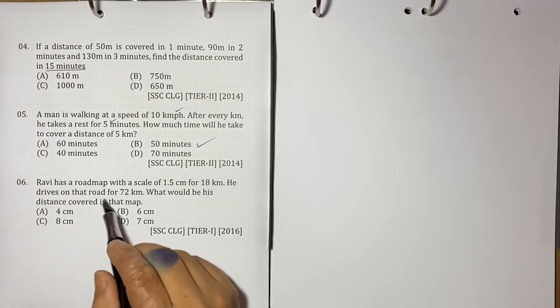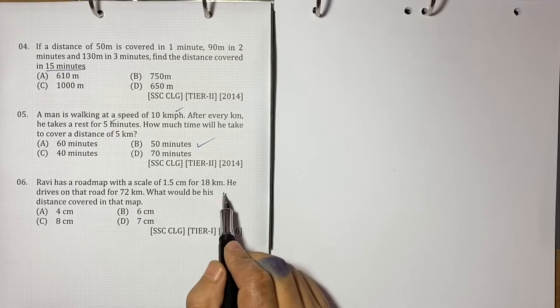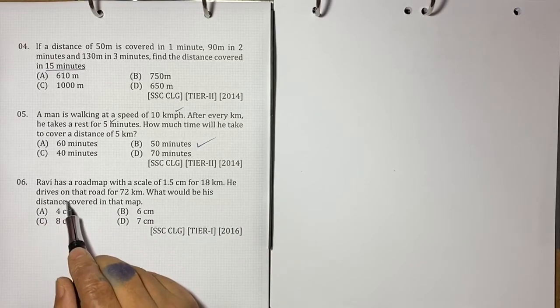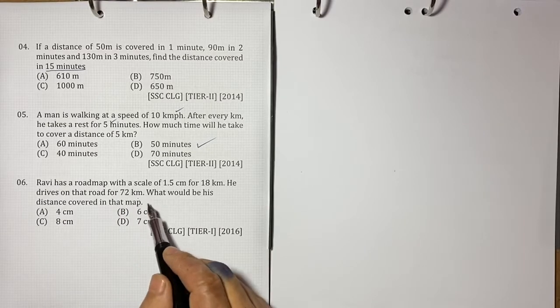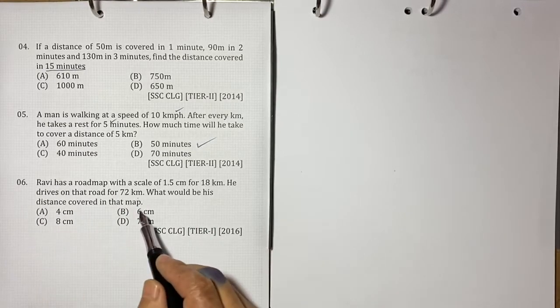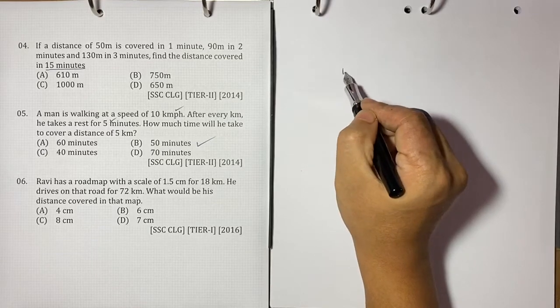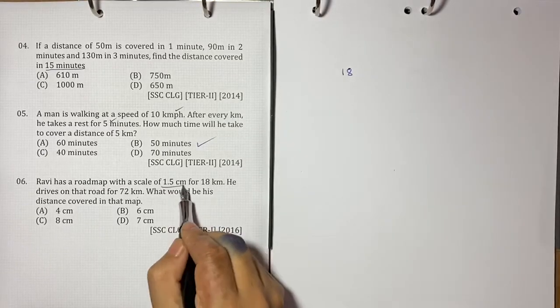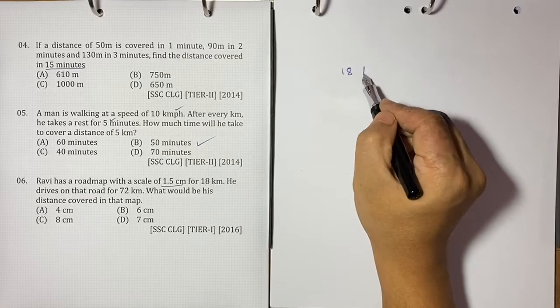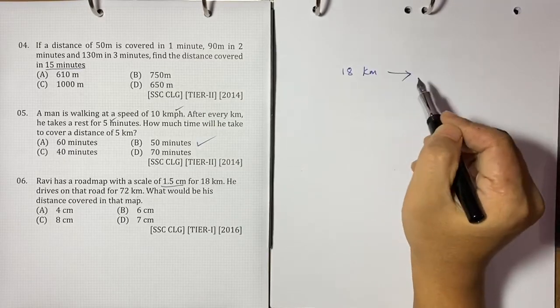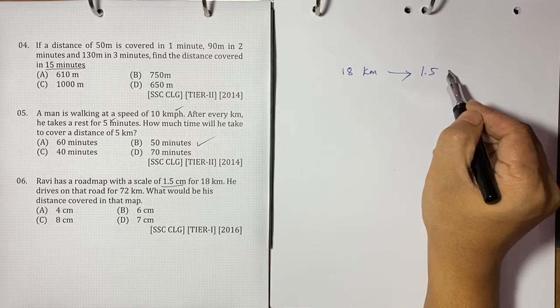Ravi has a road map with a scale. He drives on that road for 72 kilometer. What would be his distance covered in that map? The answer is asked in centimeter. The scale says 18 kilometer is 1.5 centimeter.